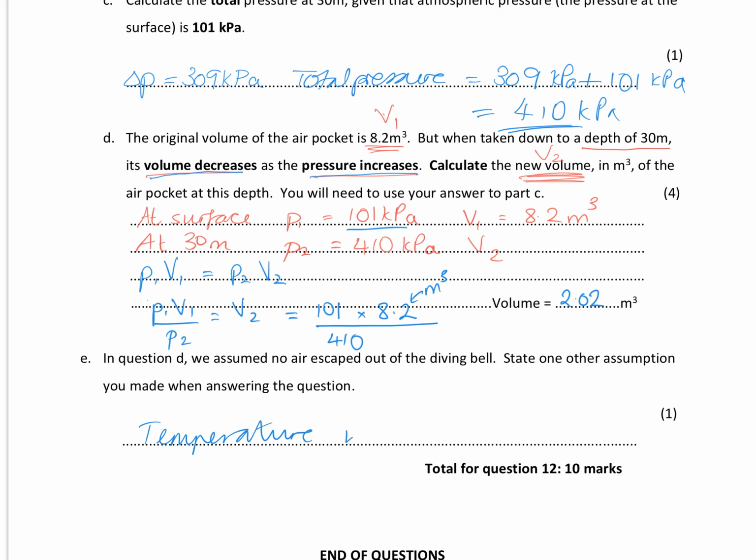is constant. You should remember that P1 over T1 is also equal to P2 over T2. So if you change the temperature, you can change the pressure, and that's not what we want to do. We want the only reason that the pressure changes to be that the volume has changed. So temperature has to be constant. There you go, well done.